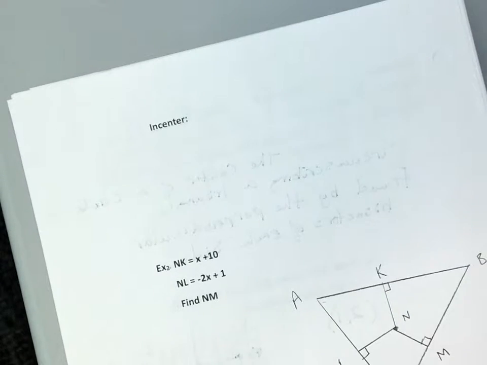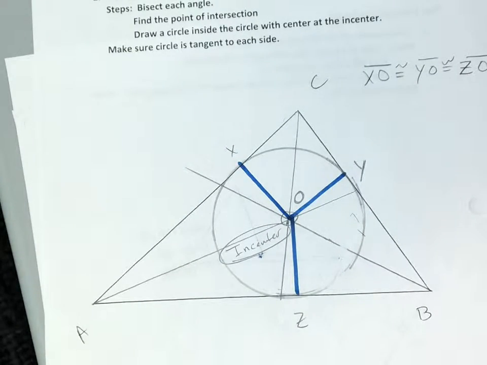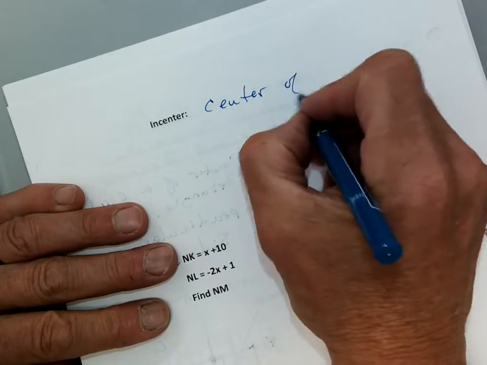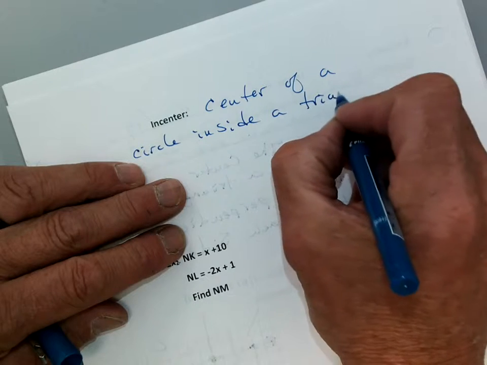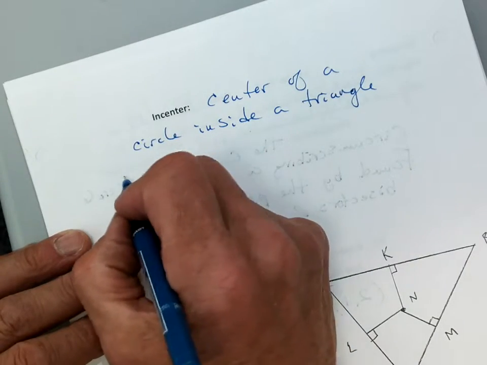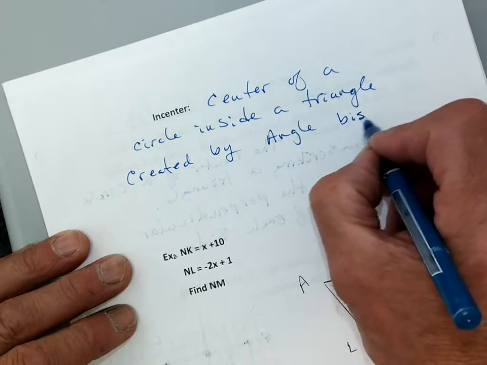All right, now, the incenter. Well, what's the incenter? Well, we did the incenter as well. Let's look at it. So here's my incenter right there. And what it did is it put a circle inside, didn't it? So how do we find it? The incenter is the center of a circle inside a triangle. But it's created by angle bisectors. Okay?